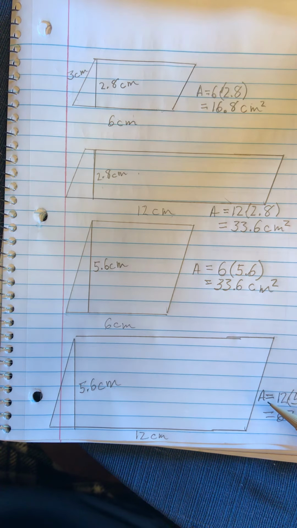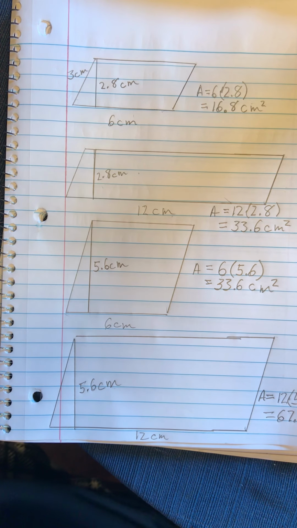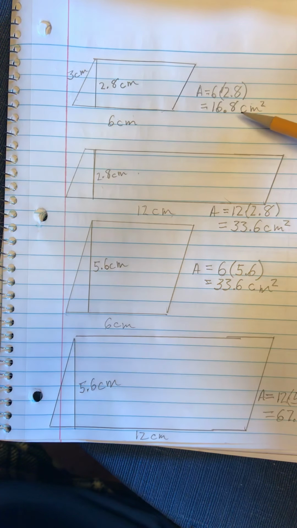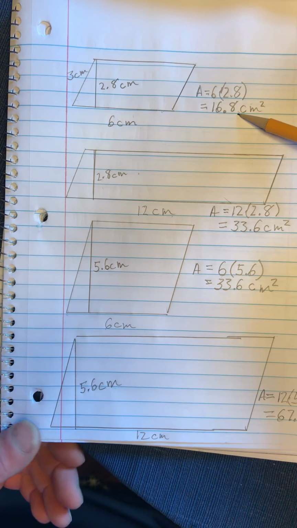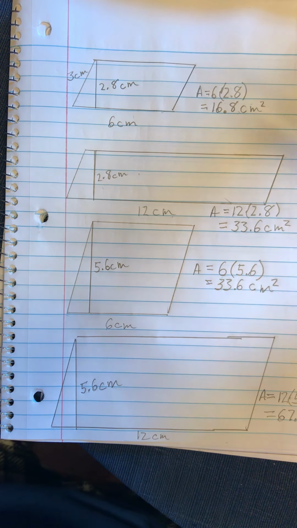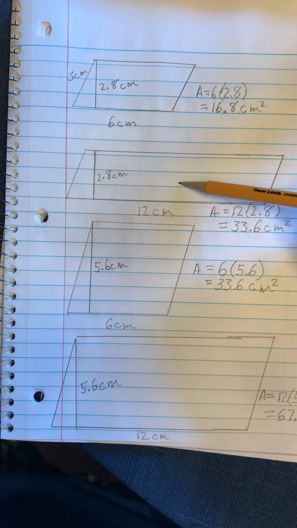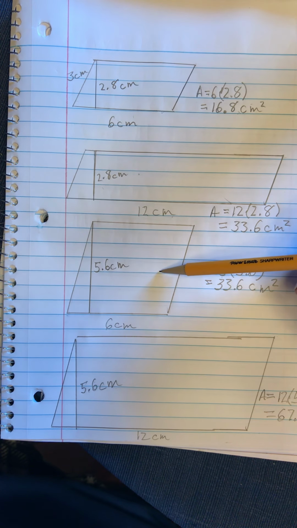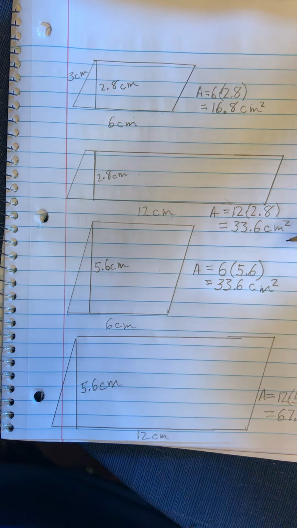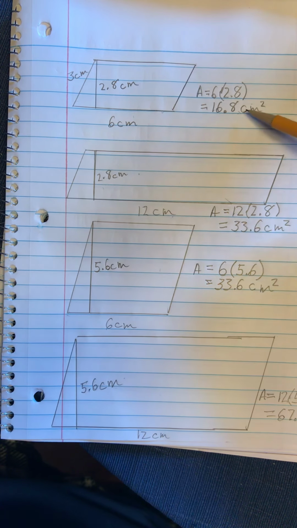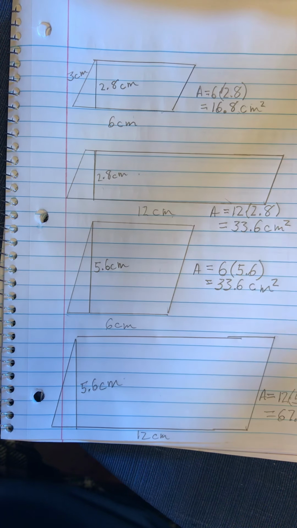Okay? So what actually happened compared with the 67.2 versus the original parallelogram with an area of 16.8? If I multiply both the base and the height by 2, or if I'm doubling both the base and the height to get an overall area, we actually have increased our area by 4 times the amount.